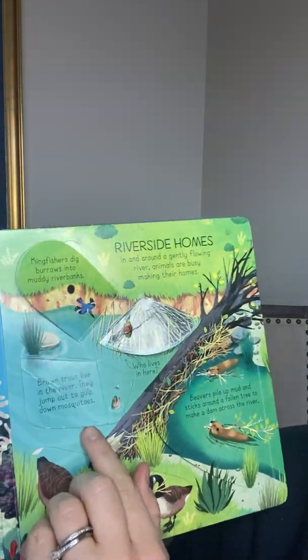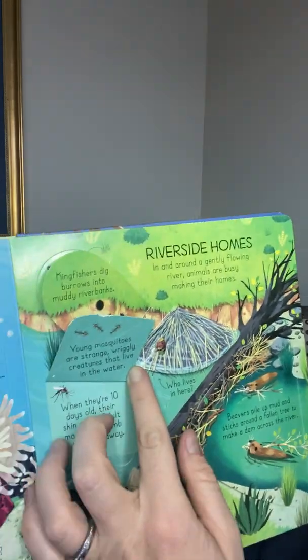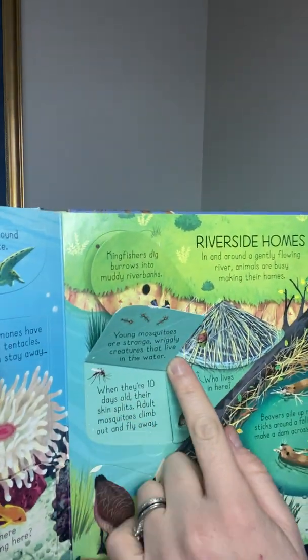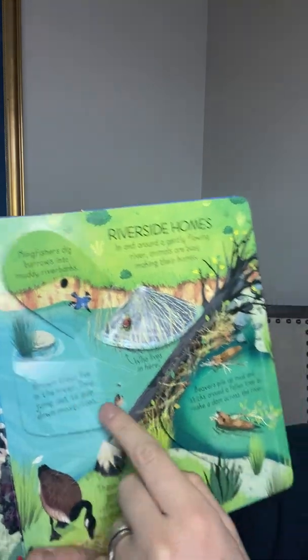Brown trout live in the river. They jump out to gulp down mosquitoes. Young mosquitoes are strange, wriggly creatures that live in the water. When they're 10 days old, their skin splits. Adult mosquitoes climb out and fly away.